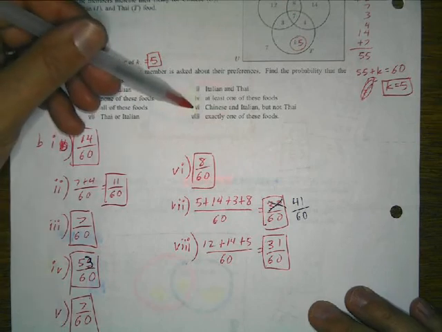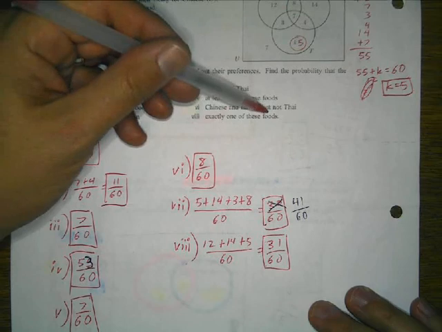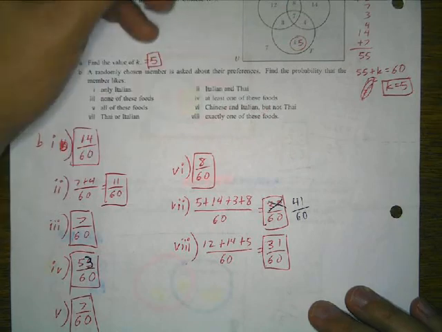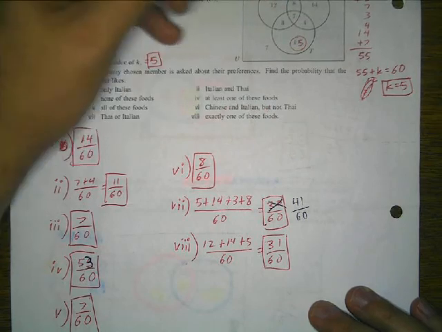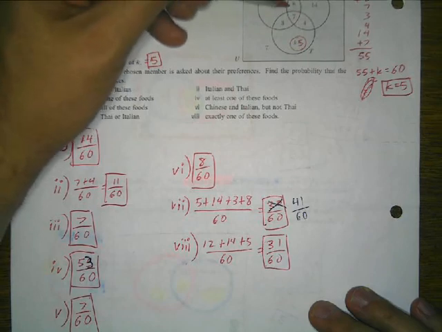Likes Chinese and Italian, but not Thai. Chinese and Italian, but not Thai. It's just going to be this region, 8.